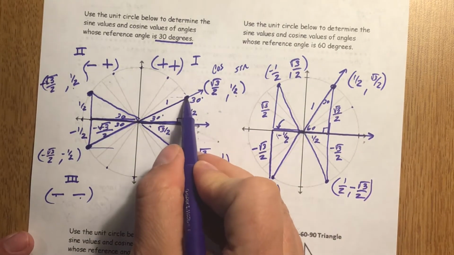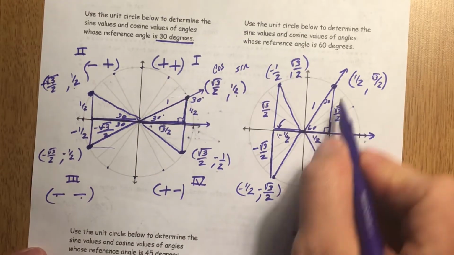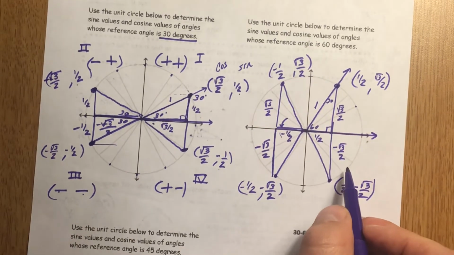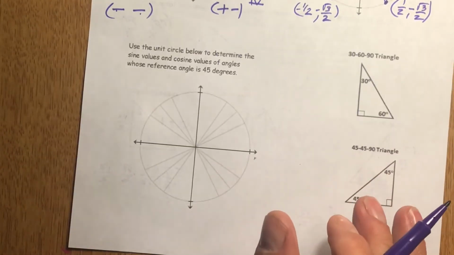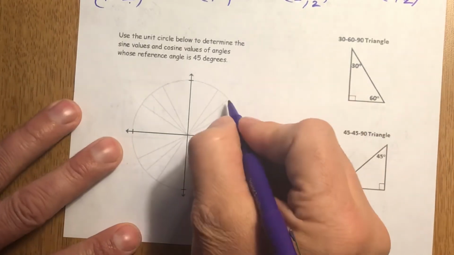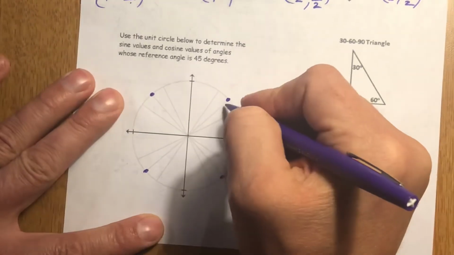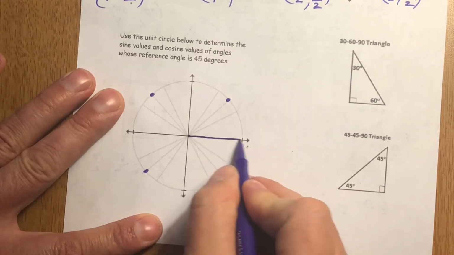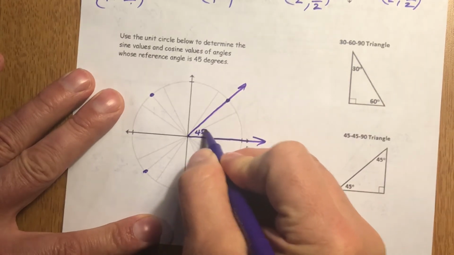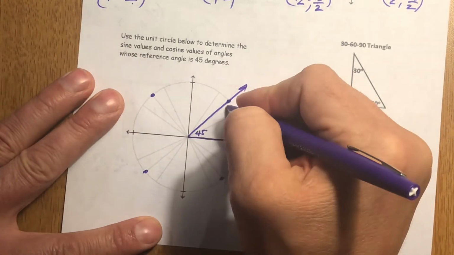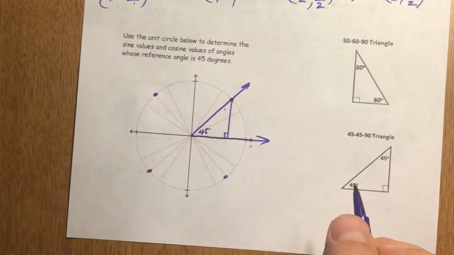We've got all of our 30-degree angles around the unit circle, reference angles, and then we have our 60, okay? The only one that we don't have are these ones in the middle, and that's this right here. These are the 45s, okay? So we're talking about 45, 45, 45, 45. So if I were to draw this here, okay, and I rotated up 45 degrees, okay? If I were to drop that down, now I have a 45, 45, 90, all right?